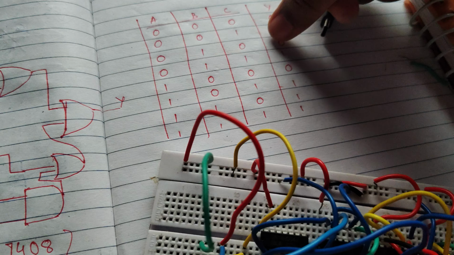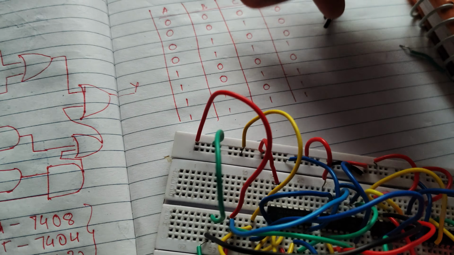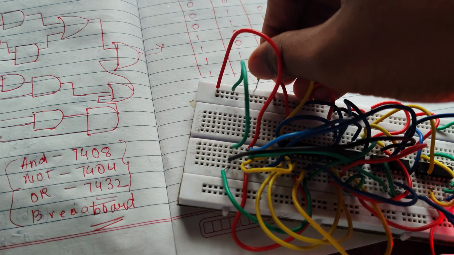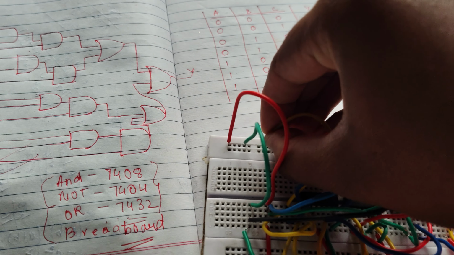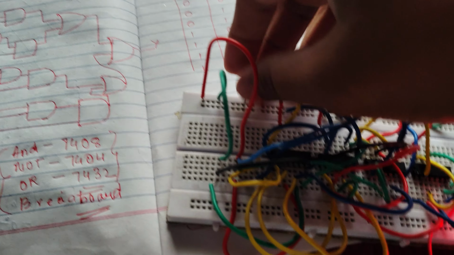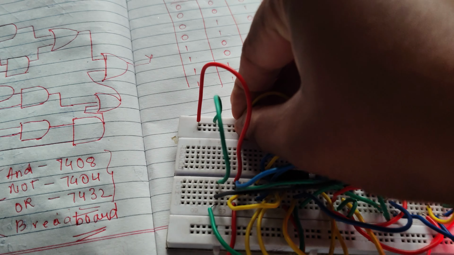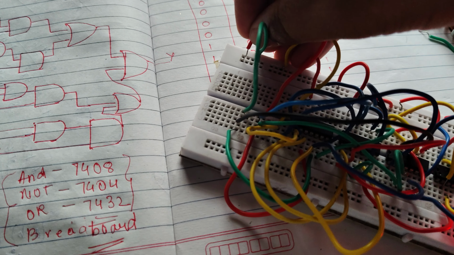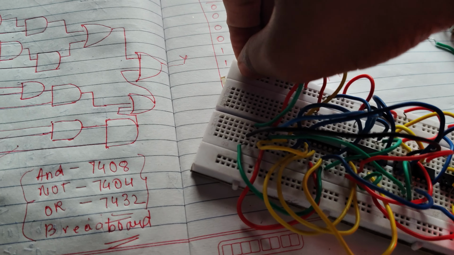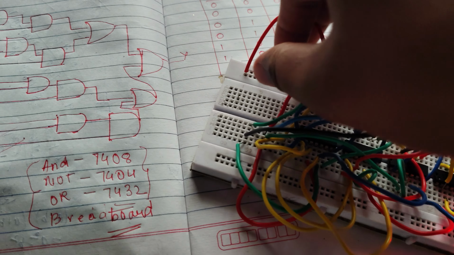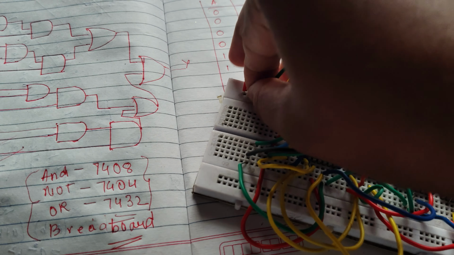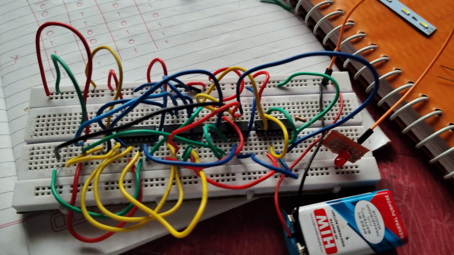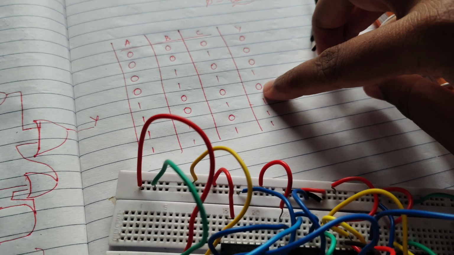So the next input we are going to give is 1 0 0. So A is 1, B and C are both 0. A is 1, that is the yellow wire. Let me take it there. So I put it. Now I have to put both of these to 0. See, I have made this connection, that is 1 0 0. So the LED got off, that is Y is 0. You have got it as 0.